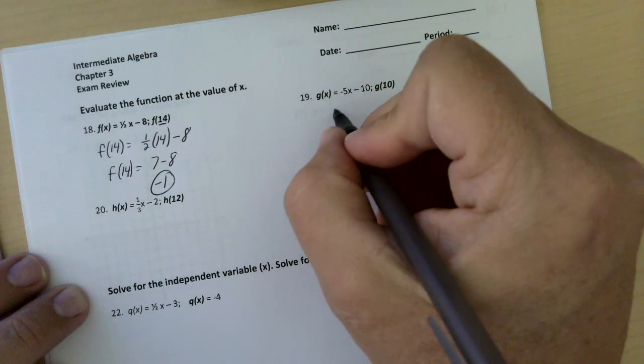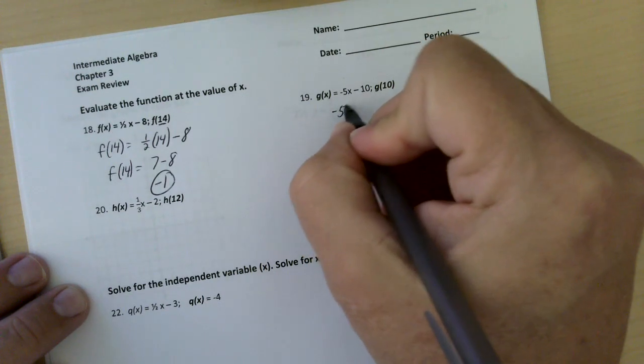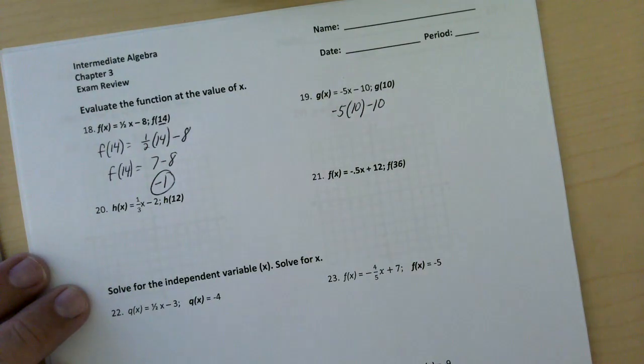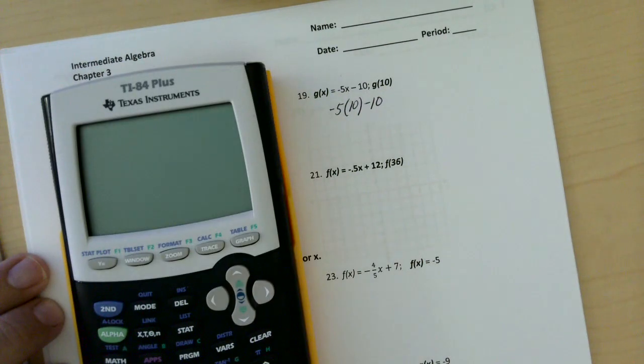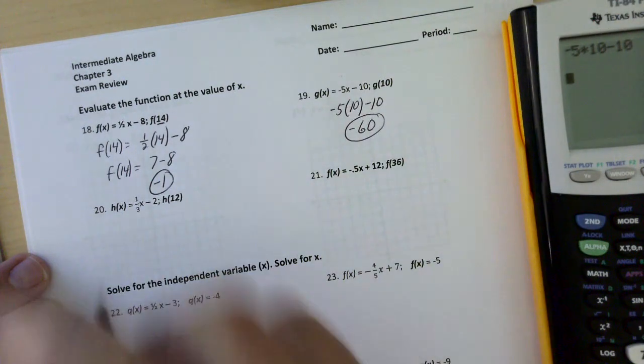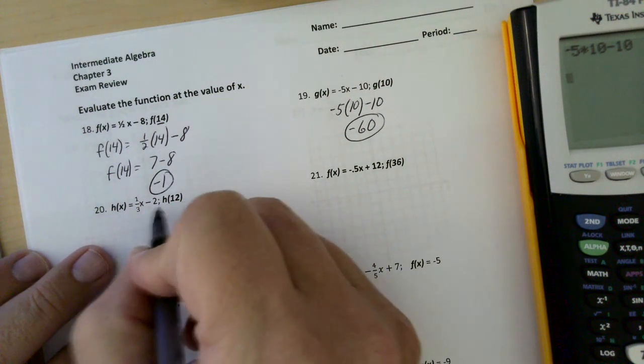So g of 10, we are simply replacing the x with a 10. And if you need a calculator, don't get these calculations wrong. -5 times a 10 and then minus 10. It's going to be a -60. Okay? For this one, we're taking a third of 12.